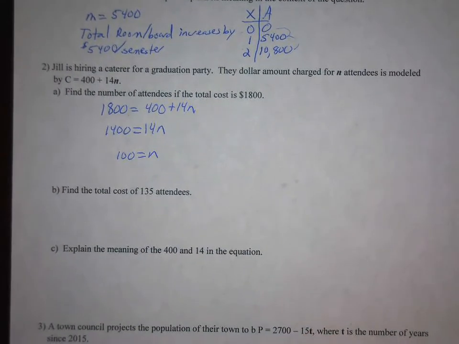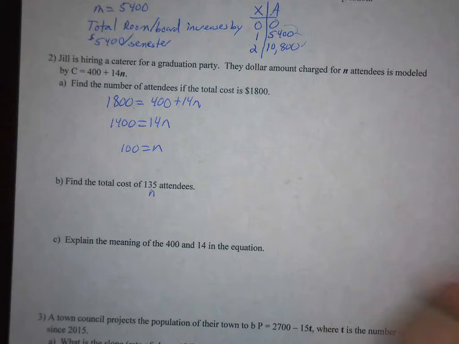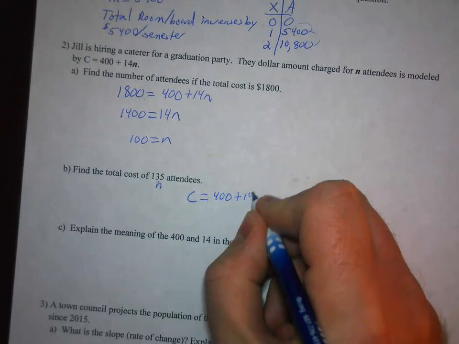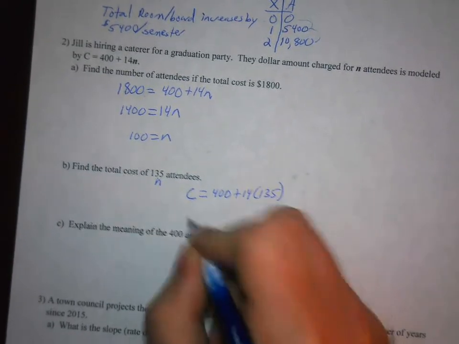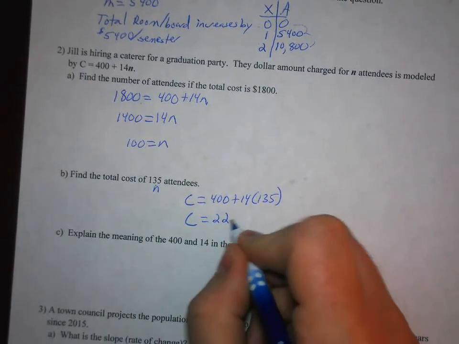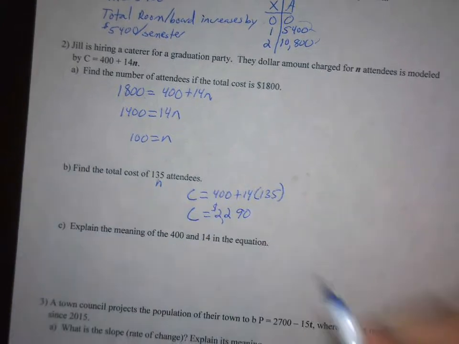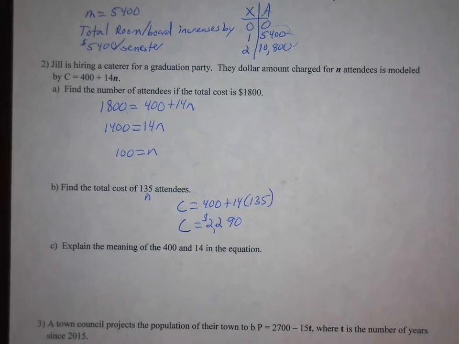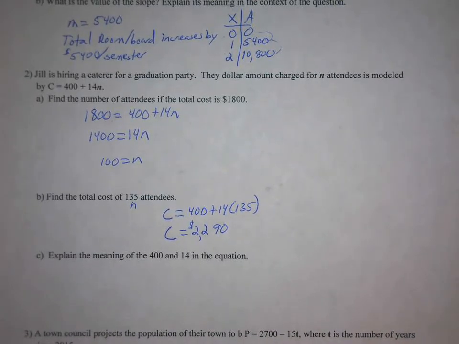In part B, find the total cost of 135 attendees. Well, now they're telling us that n, the number of attendees, is 135. So that's just C equals 400 plus 14 times 135. When you calculate that, you end up with $2,290 total. So 135 attendees would cost a total of $2,290. And then part C, explain the meaning of the numbers in the equation. So 400 and 14, what do they mean in the equation?